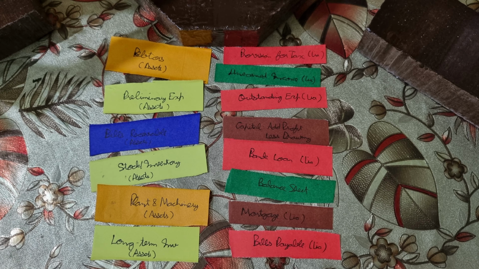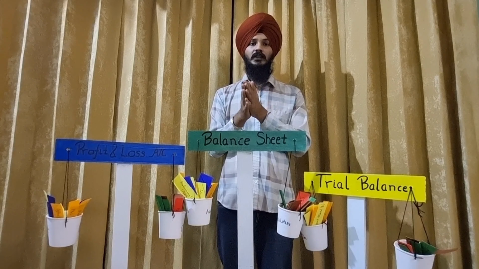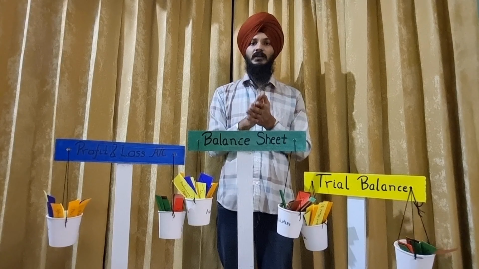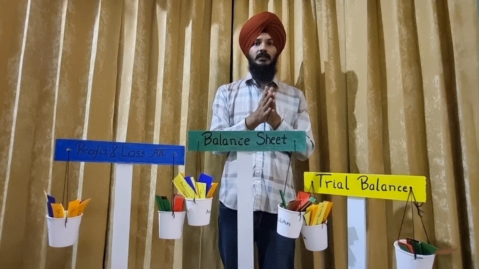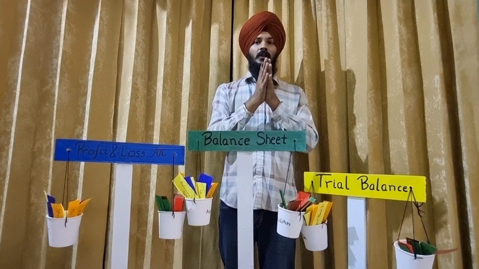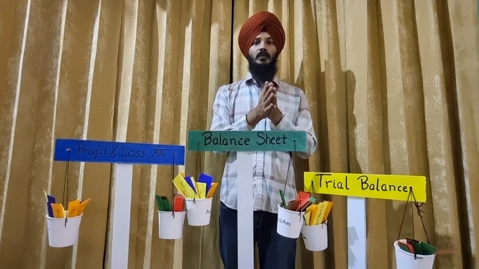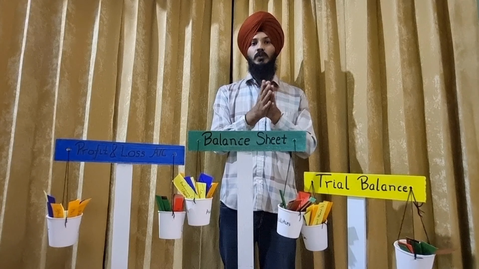In current liabilities we have those entries which are payable within 1 year. It has creditors, bills payable, outstanding expenses, bank overdraft, and short term loans.